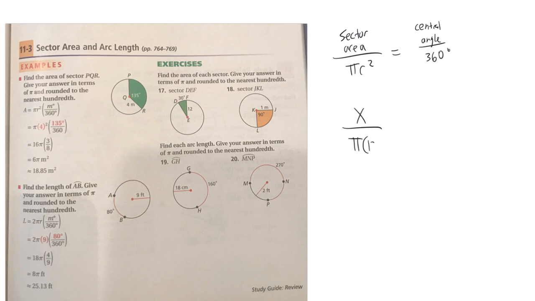Now we have the radius, it's 12, so it's going to be pi 12 squared, all over, so the central angle right here would have to be 30 degrees because the arc measure is 30 degrees. So that's 30 over 360. You could cancel the zeros.